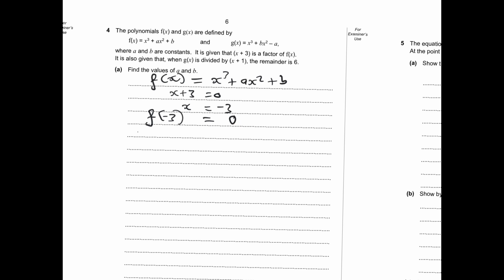So I'm going to have here negative 3 to the power of 3 plus a negative 3 squared plus b is equal to 0. So simplifying that, that gives me negative 27 plus 9a plus b is equal to 0. So my first equation simplified, 9a plus b is equal to, I'm going to take negative 27 to the other side. I'm going to get 27. So that's my first equation.